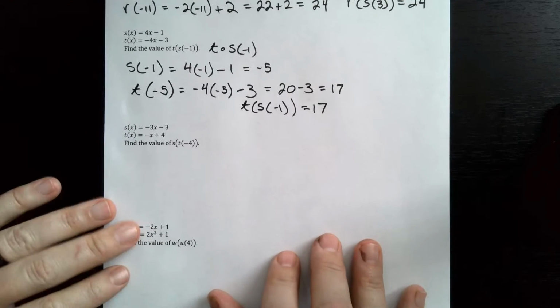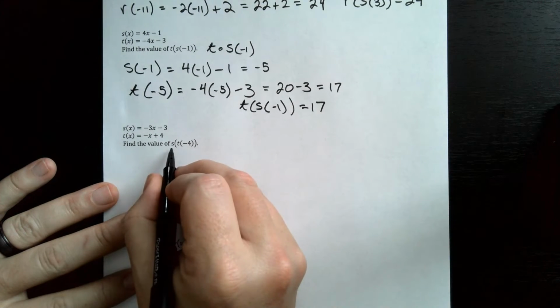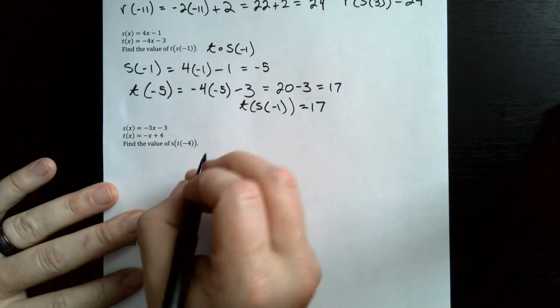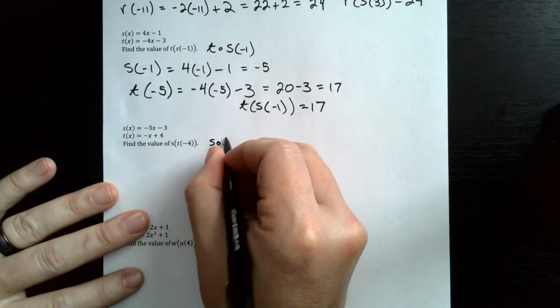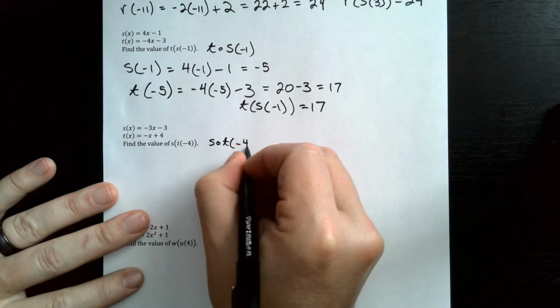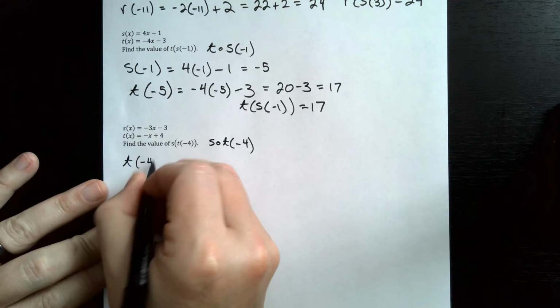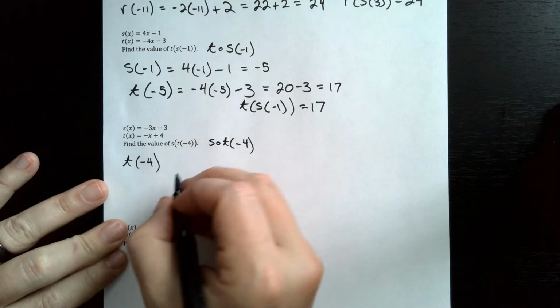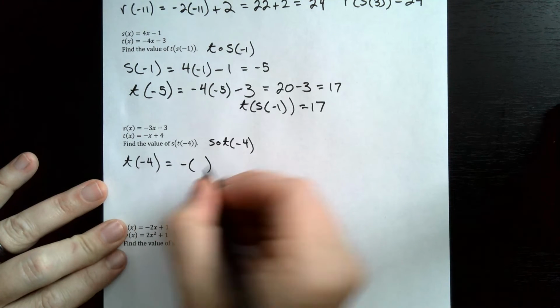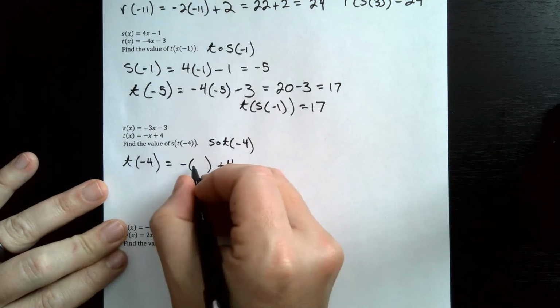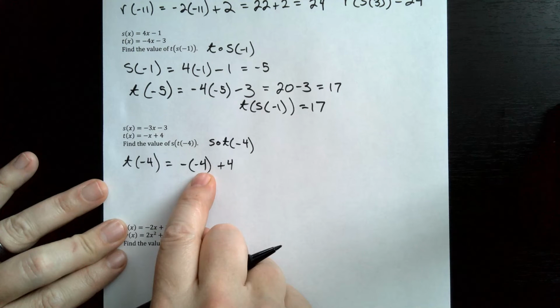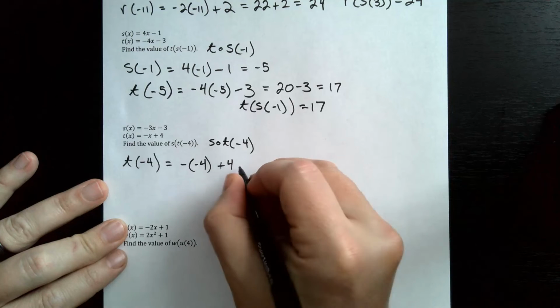Okay, let's do a couple more. In this one, we're asked to find s of t of negative 4, or s circle t of negative 4 in a different format. The first thing we're finding is t of negative 4. We look at the function t, which is negative x plus 4. So negative parentheses plus 4, and I'll put a negative 4 in place of where the x went. Negative times a negative is a positive, so you get 4 plus 4, which is 8.